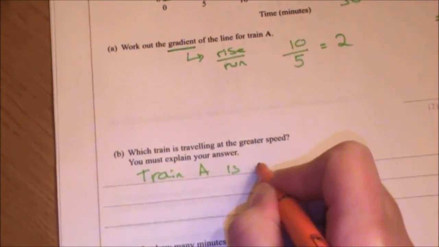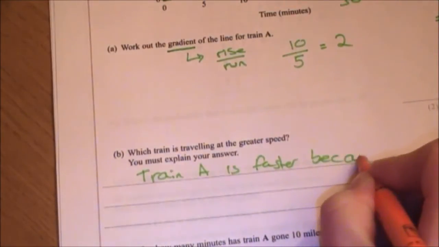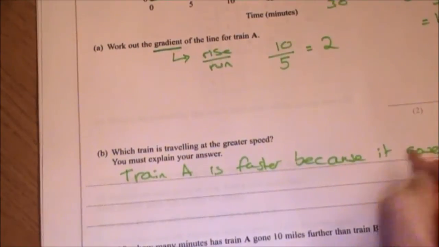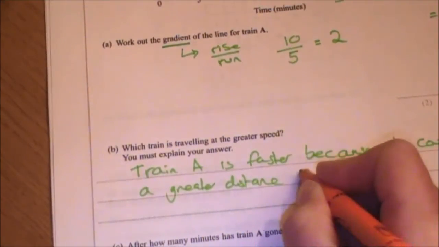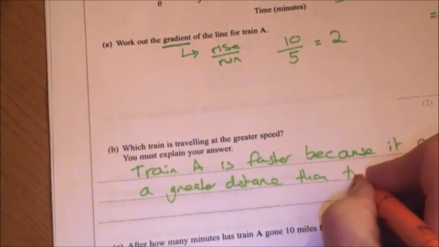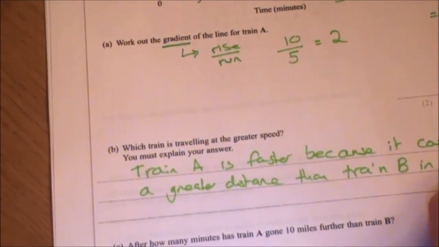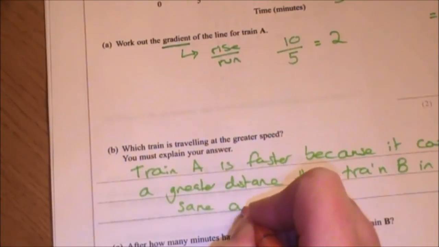Train A is faster because it covers a greater distance than train B in the same amount of time.